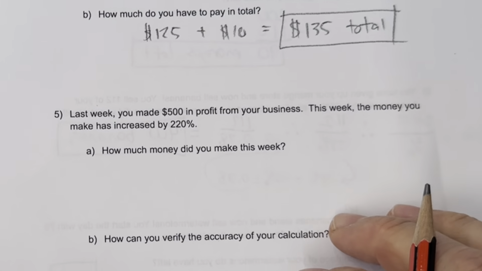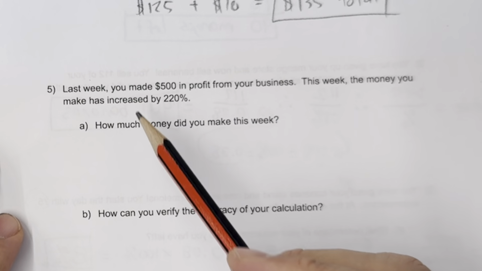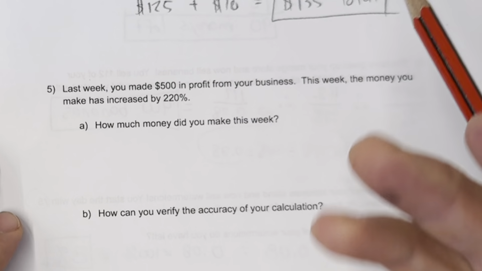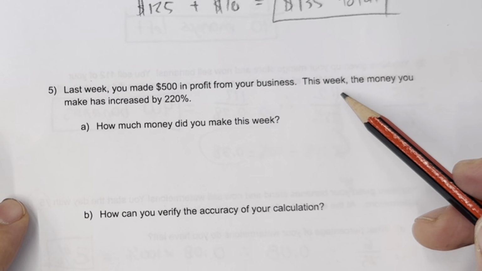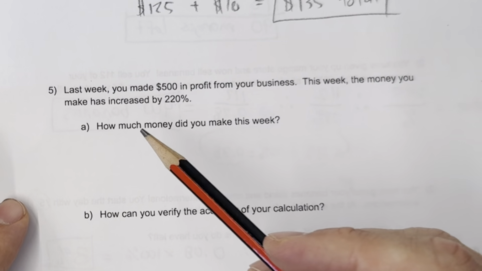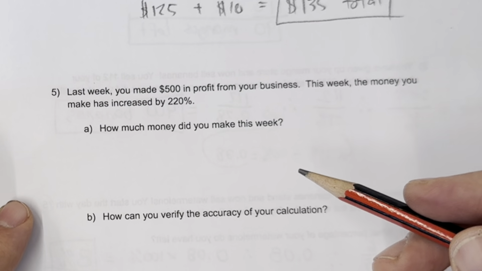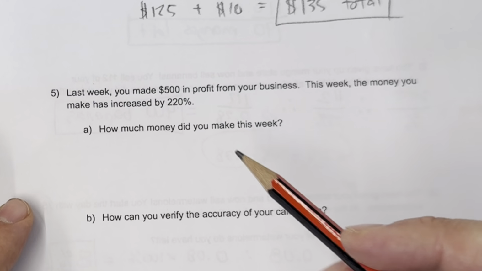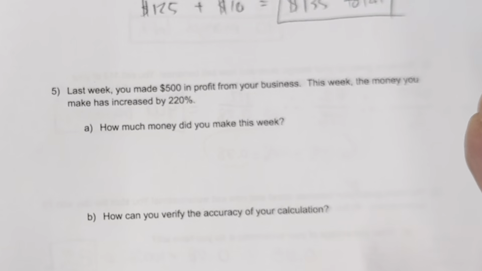Let's keep it going. Question number 5. Hey, last week, we made $500 in profit. That's like the money that we gained. That's awesome. And this week, the money you make has increased by 220%. So it's higher by 220%. So this is how much money did you make this week? Okay, we can do this question a lot of different ways.